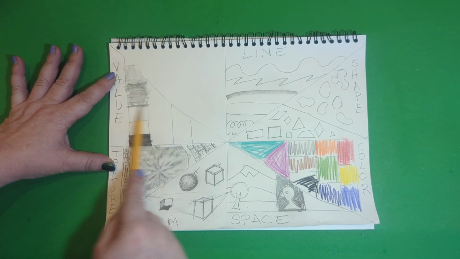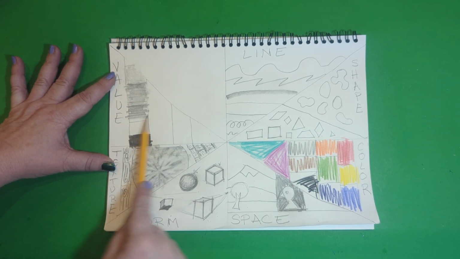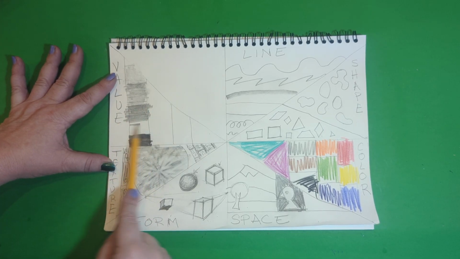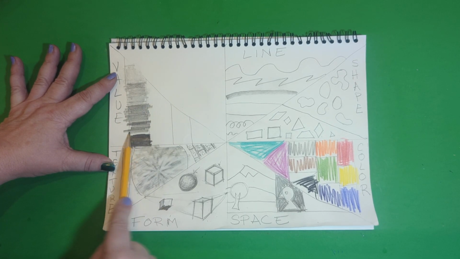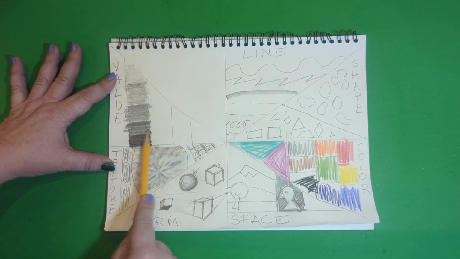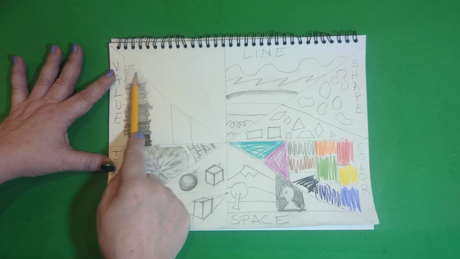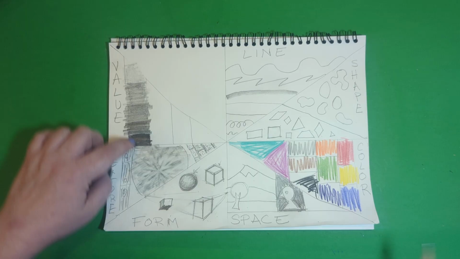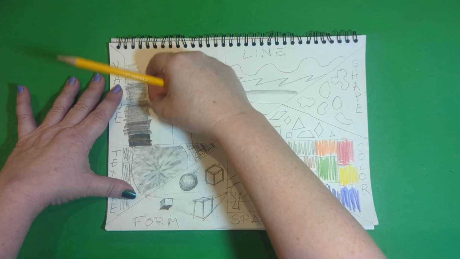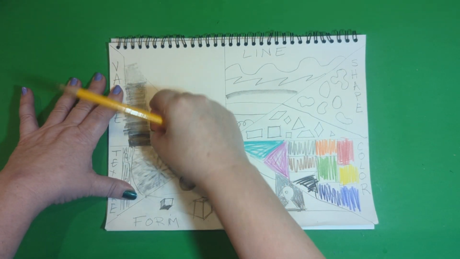All right, and the next section is going to be even darker. And the next section is going to be nearly as dark as the last section. There I have from absolute white to the darkest that I can get with my pencil.